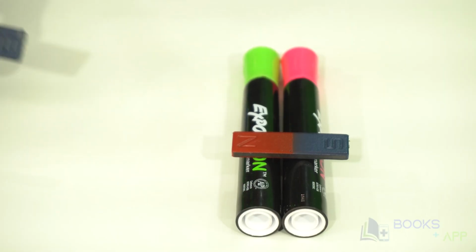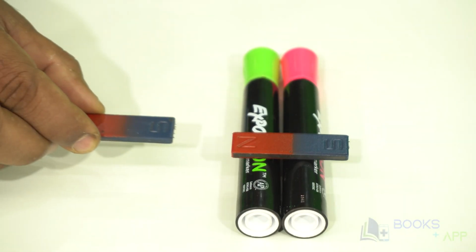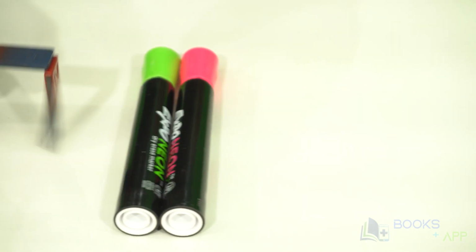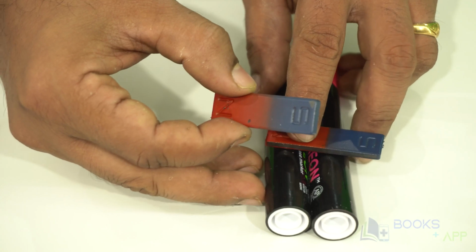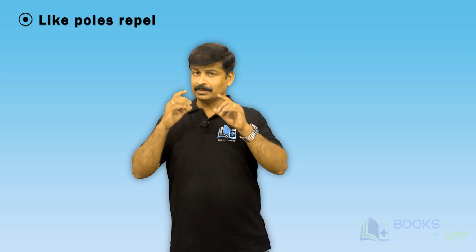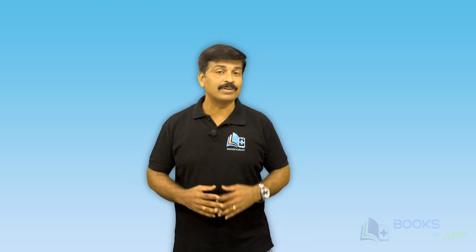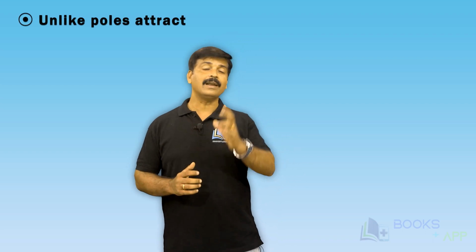Now if you bring the south pole of the magnet close to the other one, what do you see? Yes, the magnet over the pencils moves towards the second magnet. Why does this happen? You have learned about this property in your previous classes. You know that like poles repel and unlike poles attract. When a north pole of a magnet comes close to the north pole of another magnet, these two magnets repel each other because like poles repel. When you bring the south poles of two magnets closer, they also repel. Why? Because like poles repel. But when you bring a north pole and a south pole, they attract because unlike poles attract.